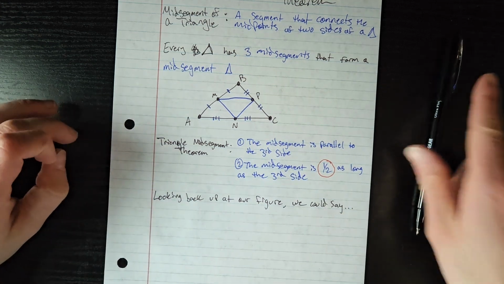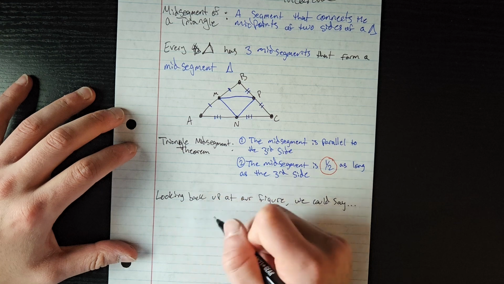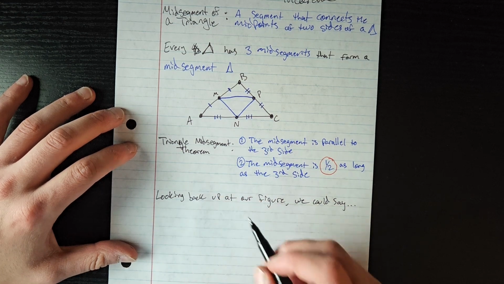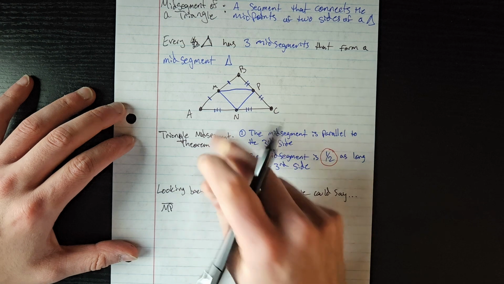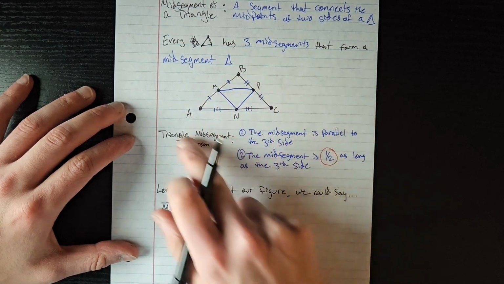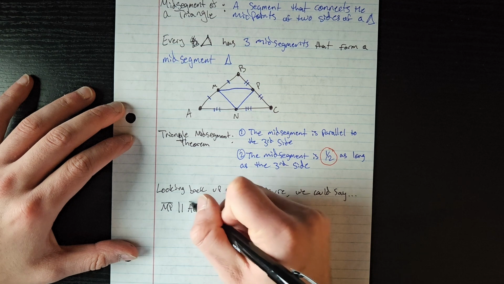I'll write parallel lines first. We can say that the line MP, this line right here, is parallel to AC.